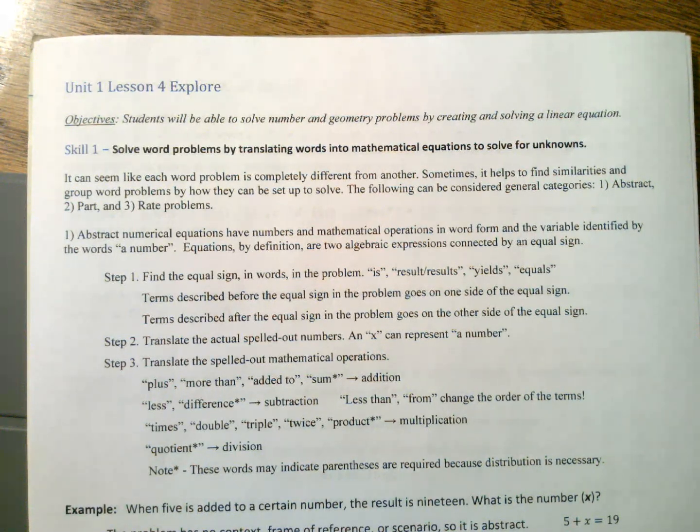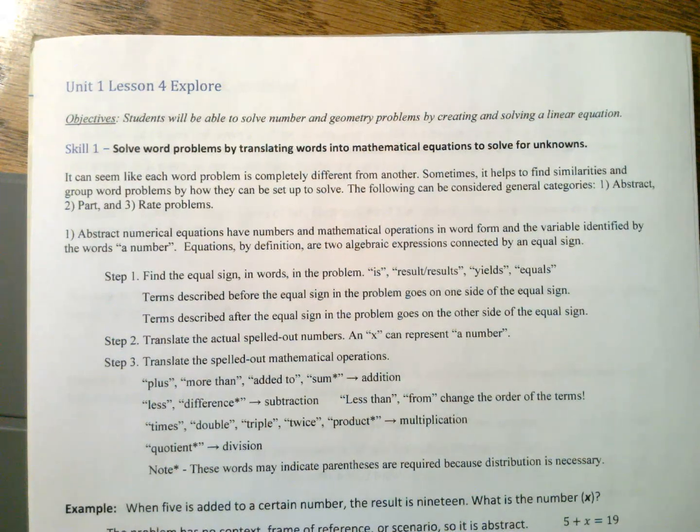It can seem like each word problem is completely different from another. Sometimes it helps to find similarities and group word problems by how they can be set up to solve. The following can be considered general categories: abstract, part problems, and rate problems.